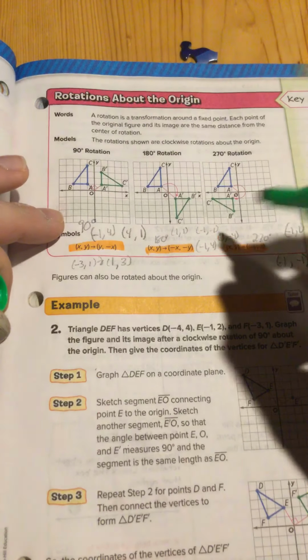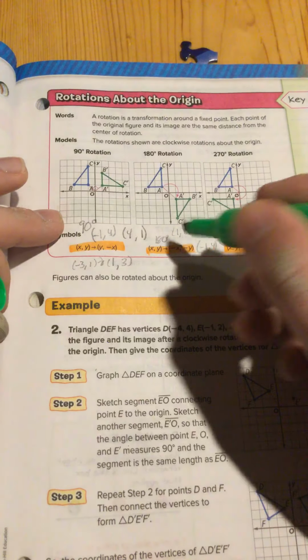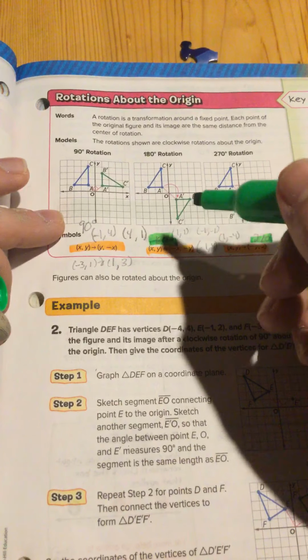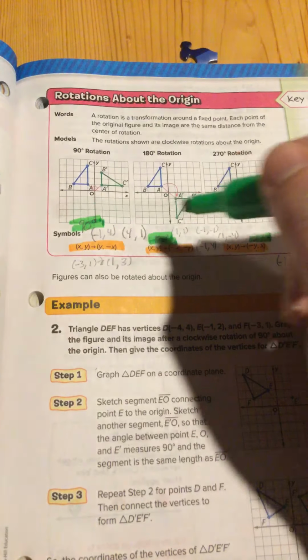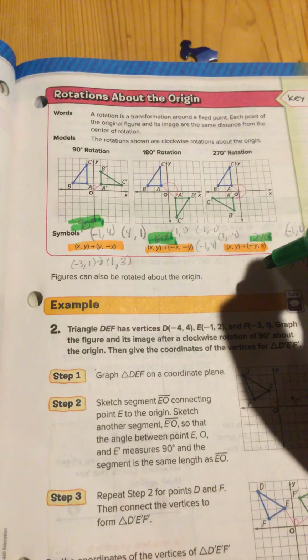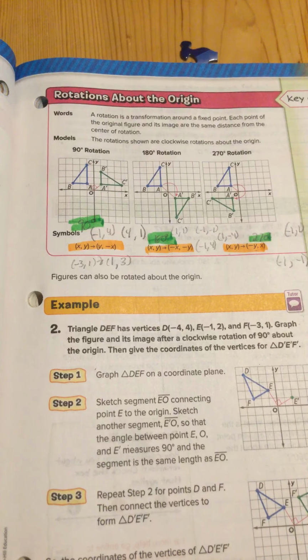Hopefully this doesn't smear. You want the 90-degree one, the 180, the 270. Those are what you're going to be using.